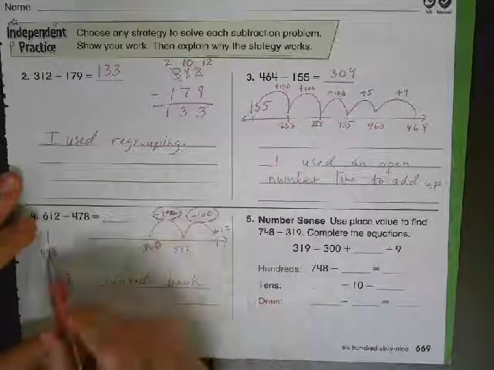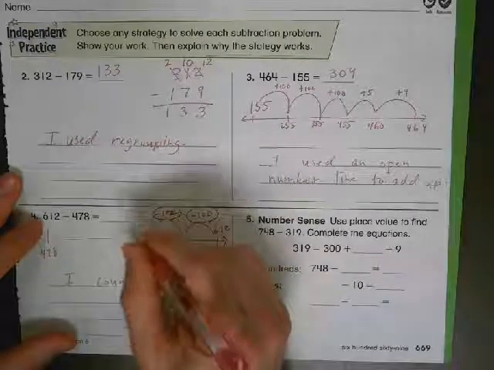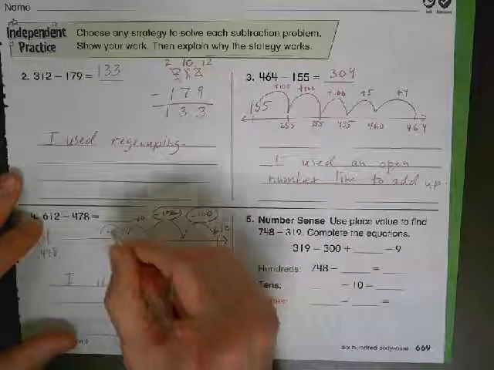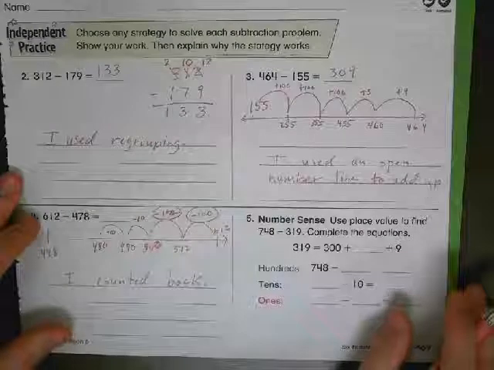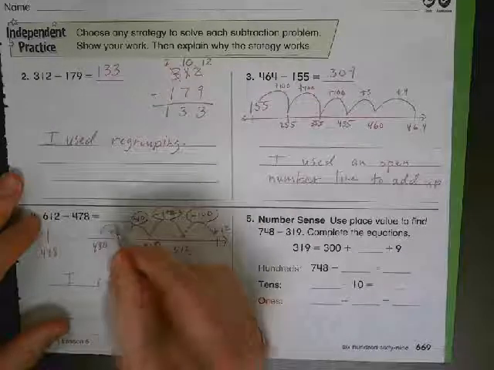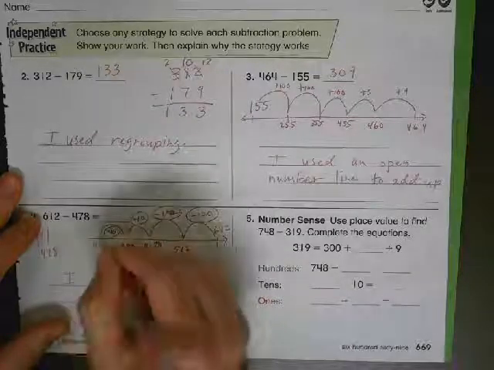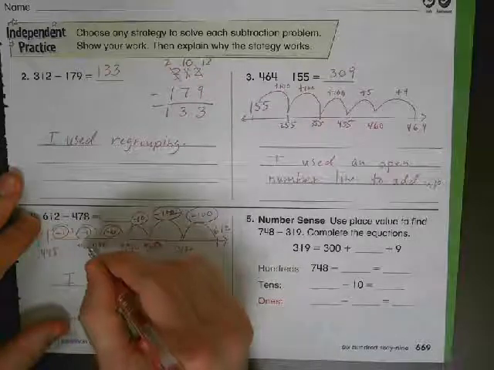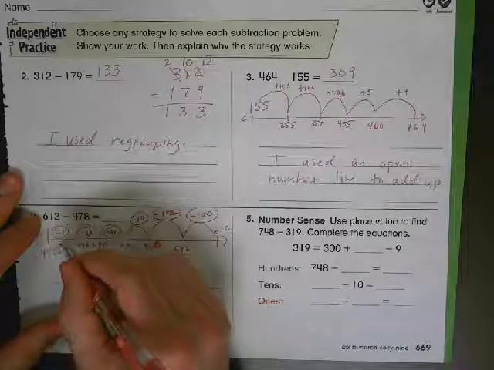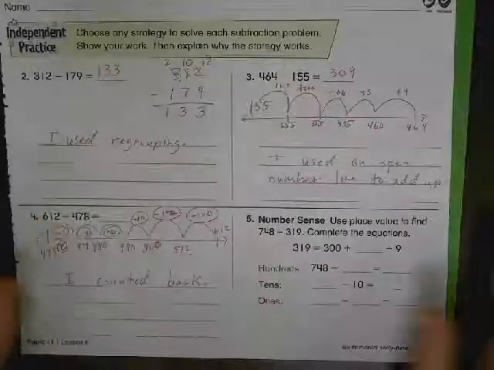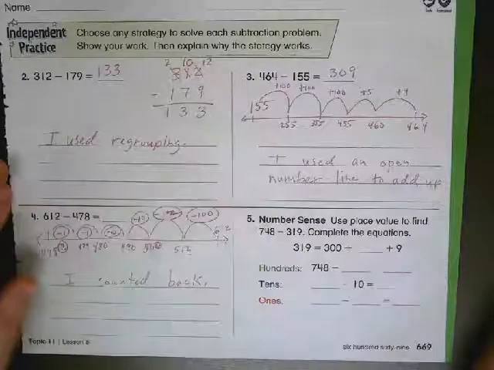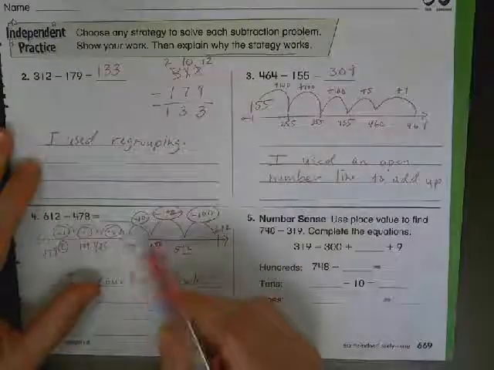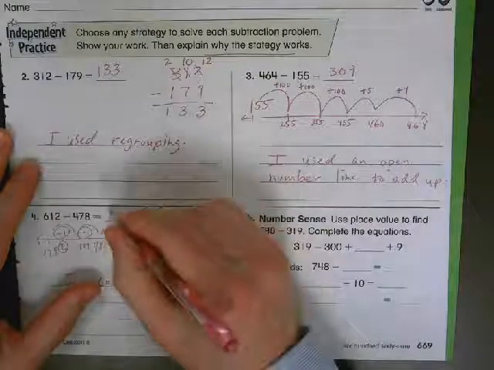So far I have 100 minus 12. Now I need to get from 500 down to 478. Let's do increments of 10. Minus 10 is 490. Minus 10, 480. So I've got a minus 10 and minus 10. I'm getting closer. 480 to 478. Minus 1. Minus 1. 479. 478. So to add it all up, I've got 100, 20, 10, 20, 30, 32, 33, 34, 134.